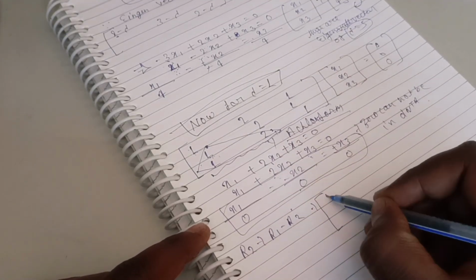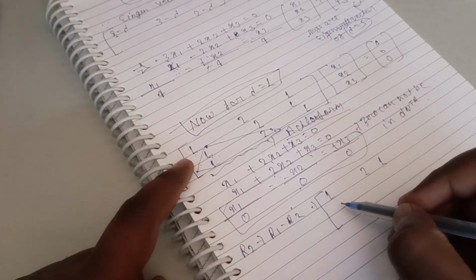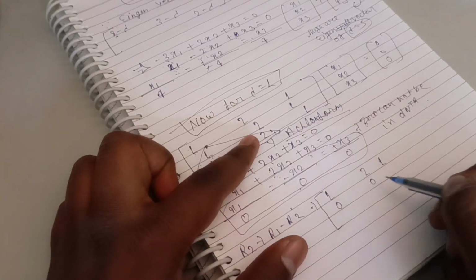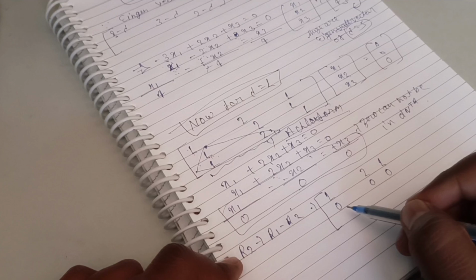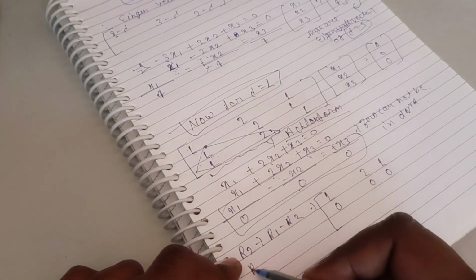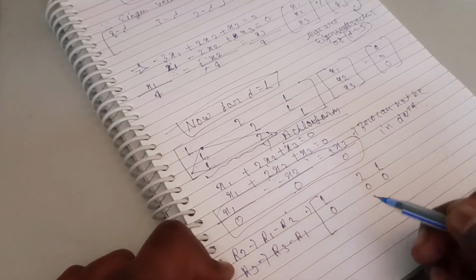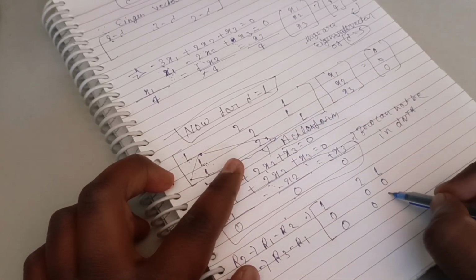So 1 2 1, R1 will be as this, and 1 minus 1 is 0. 1 minus 1 is 0. 2 minus 2 is 0. 1 minus 1 is 0. Also in R3 minus R1, 1 minus 1 0. 2 minus 2 0. 1 minus 1 0.